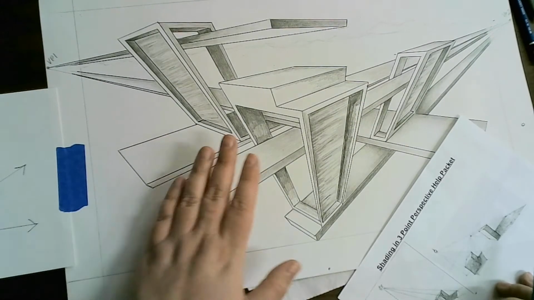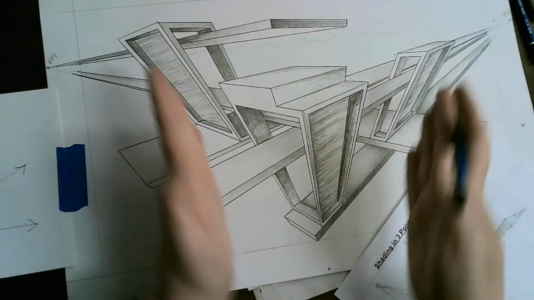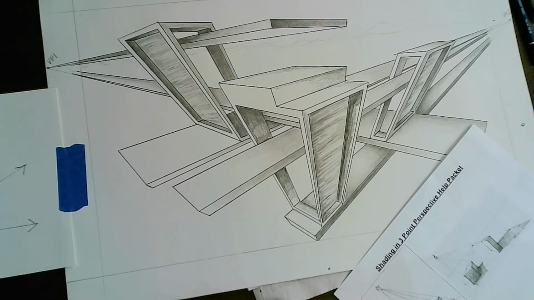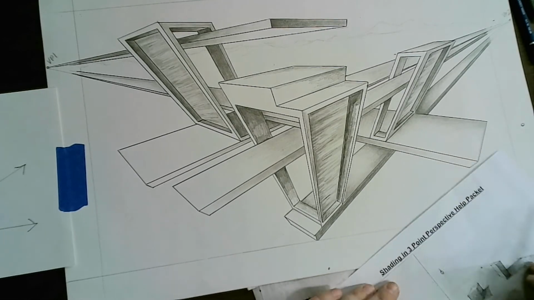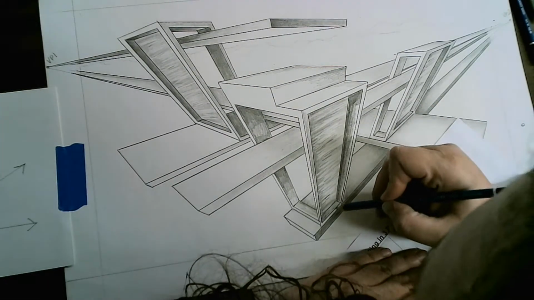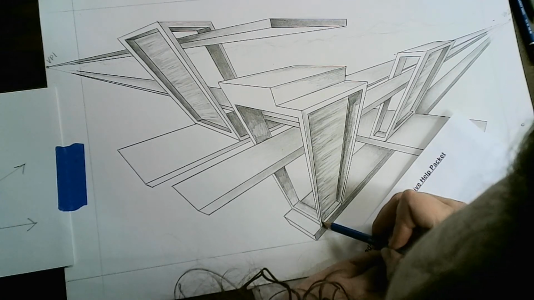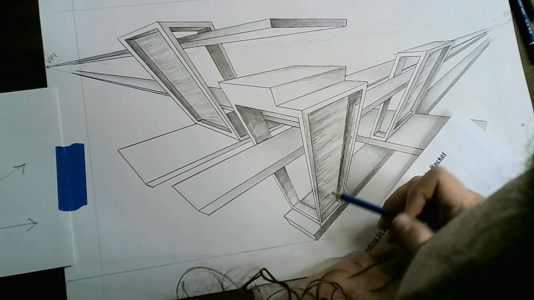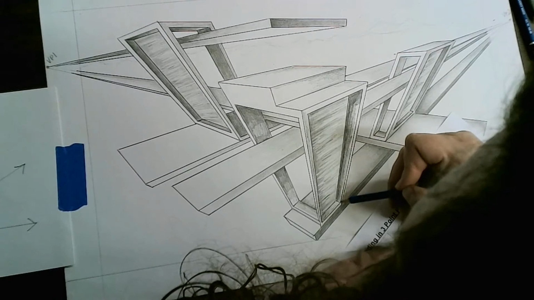You could go darker towards the bottom if you have this bird's eye view. So the further away you get from the viewer, you can go a little bit darker if you want, but then still trying to maintain the sense that light is hitting.